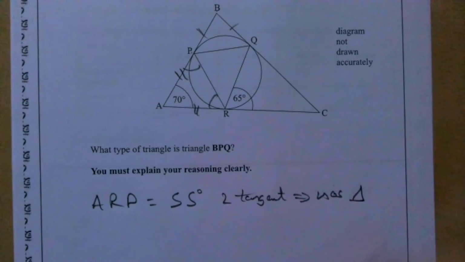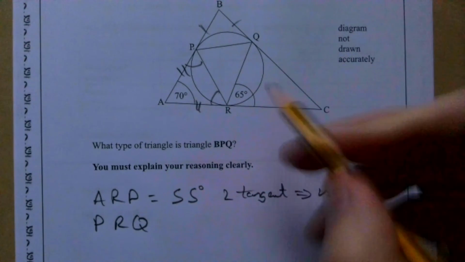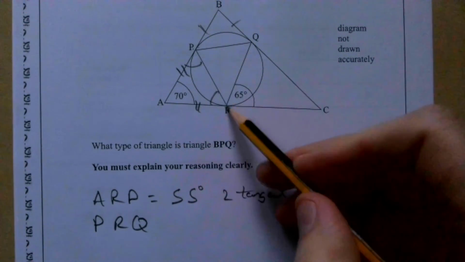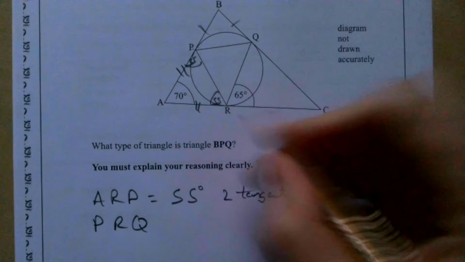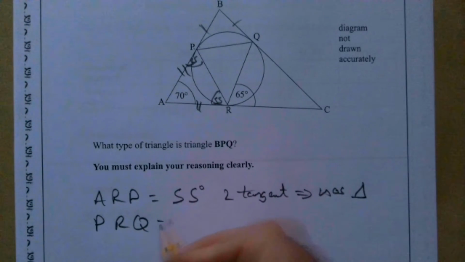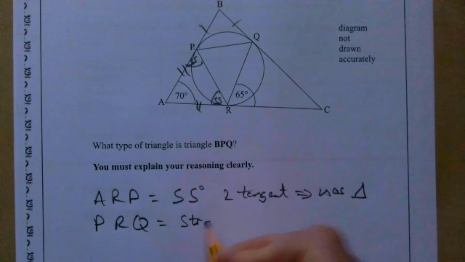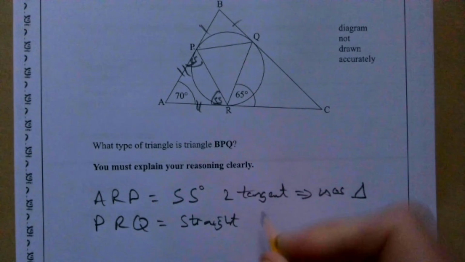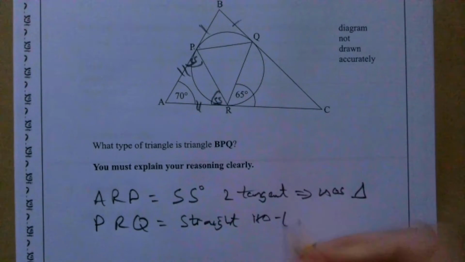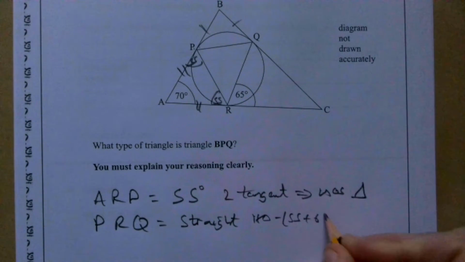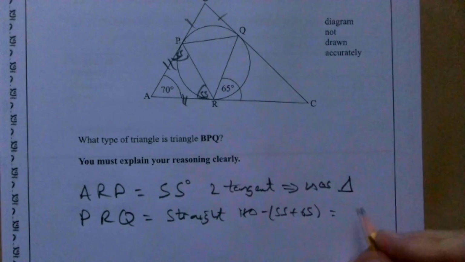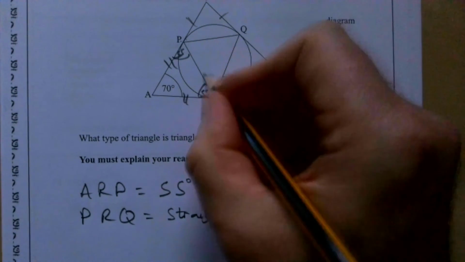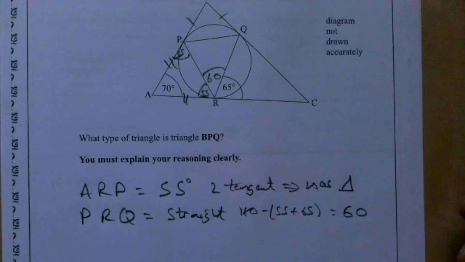The next angle then I'm going to work out is PRQ. It's very similar then to what we have. So PRQ, so that's our 55. That was our 55. And so, straight line. So it's 180 take away 55 plus 65. 55 plus 65 is 120. So that gives us then, I think, an angle then of 60. So that angle then is going to be 60.